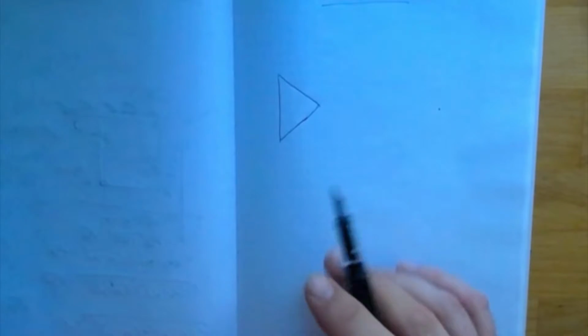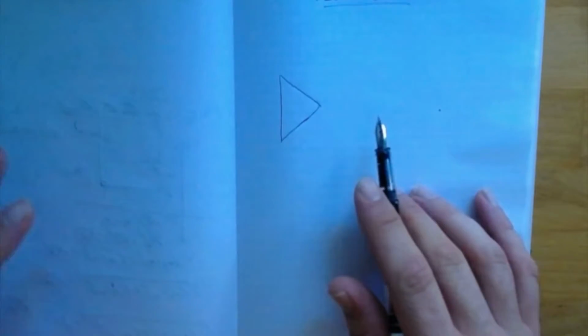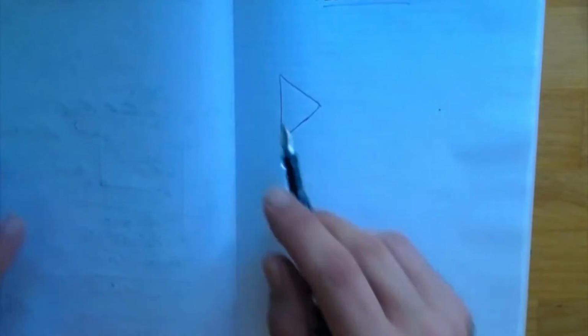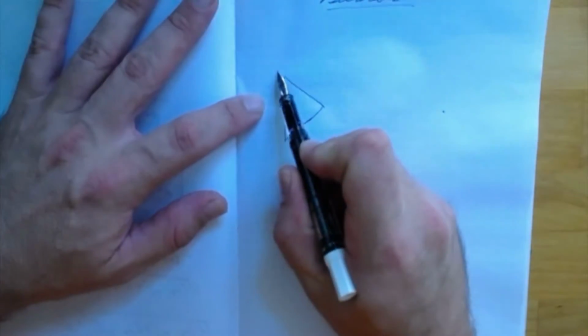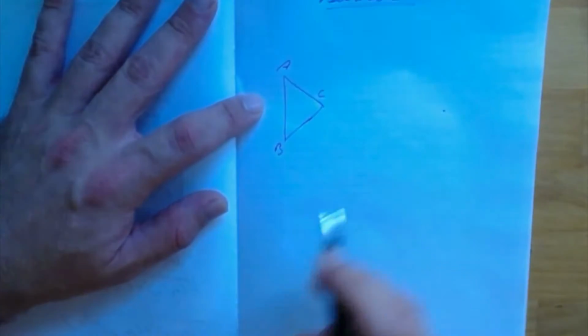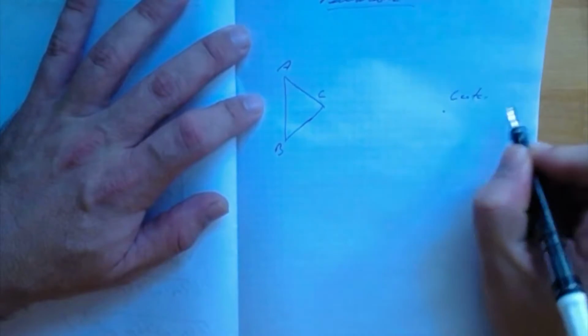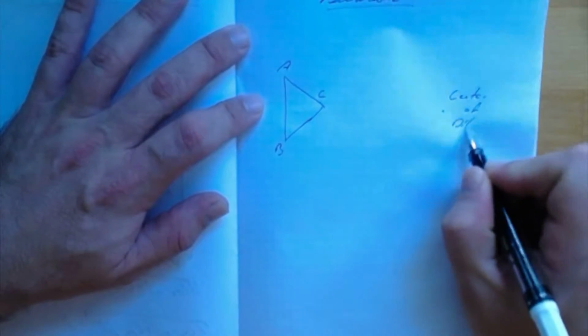In this video, we're going to be taking a look at dilations. Now, a dilation is when we're simply going to change its size in relation to some point. So I have this triangle here that I'm going to mark A, B, and C. And this point right here is going to be known as the center of dilation.